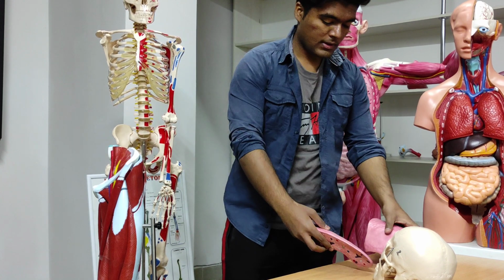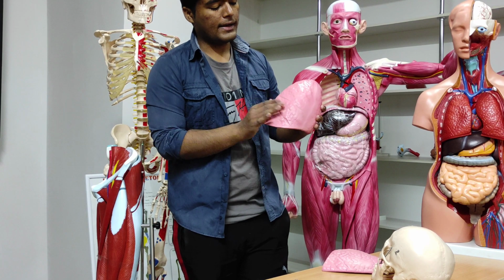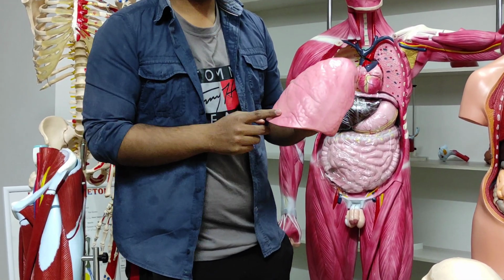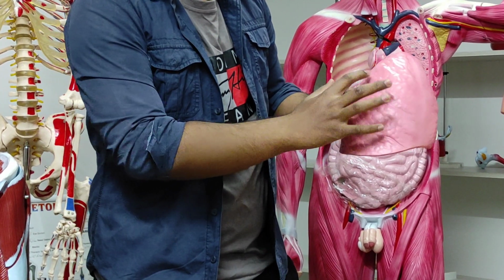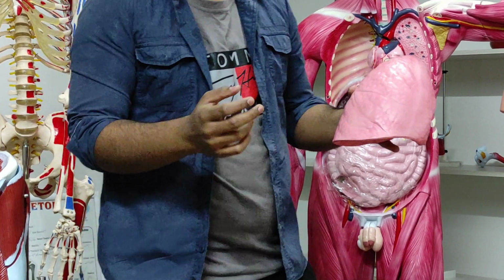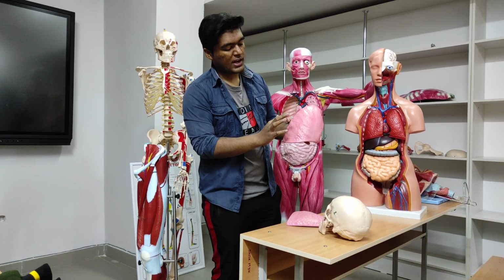Now, discussing the fissures and lobes of the lungs. For the right lung, we have 3 lobes and 2 fissures. The 3 lobes are the superior lobe, middle lobe and inferior lobe, separated by 2 fissures, which are the oblique fissure and horizontal fissure.